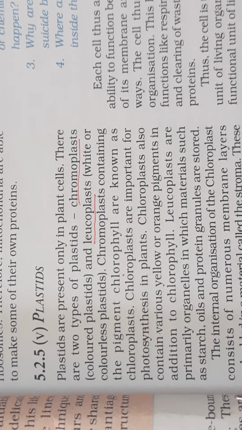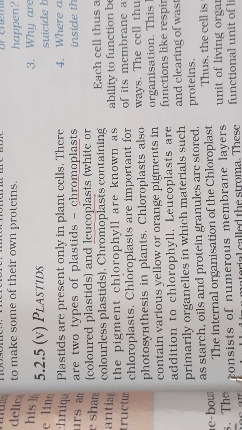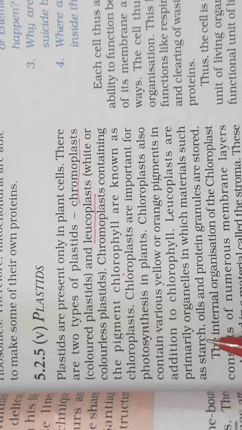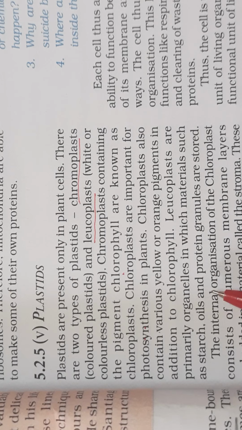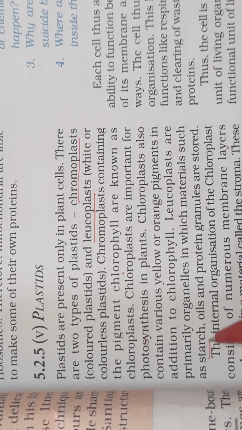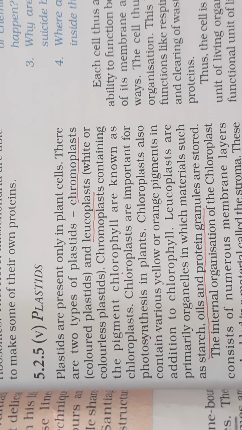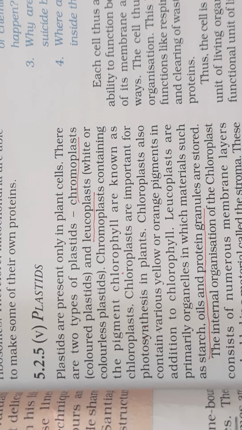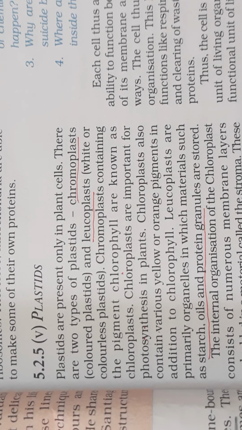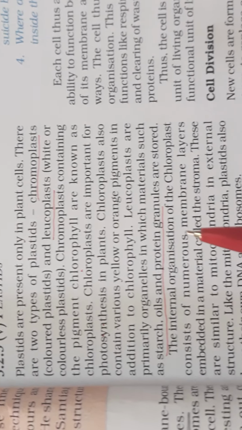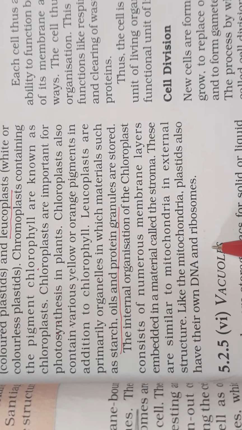Then the leukoplasts. What do the leukoplasts do? They store starch, oils and protein granules. The chloroplast consists of numerous membrane layers embedded in a material called the stroma, and these are similar to mitochondria in external structure. Just like the mitochondria, plastids also have their own DNA and ribosomes.